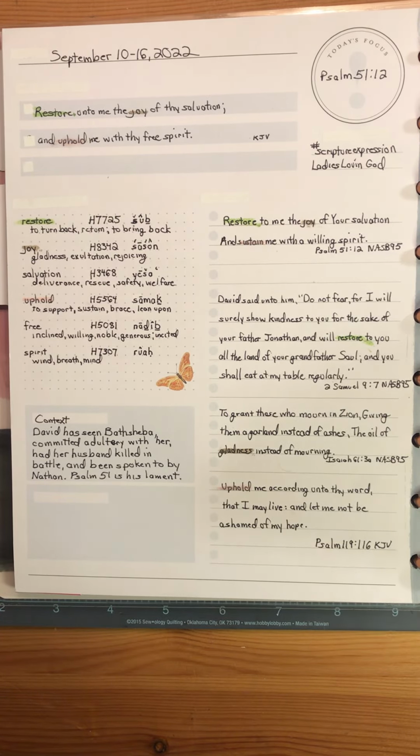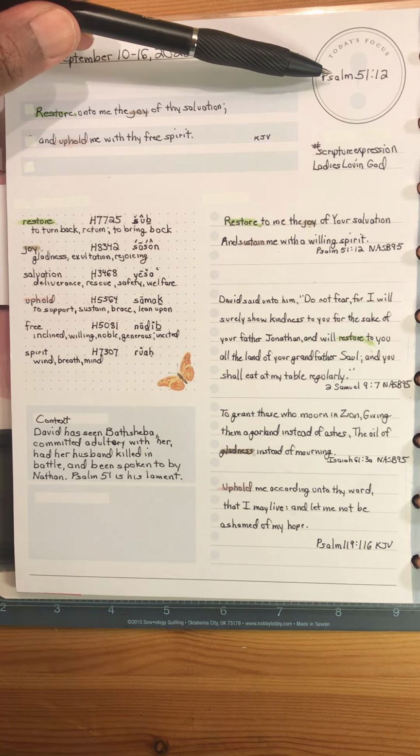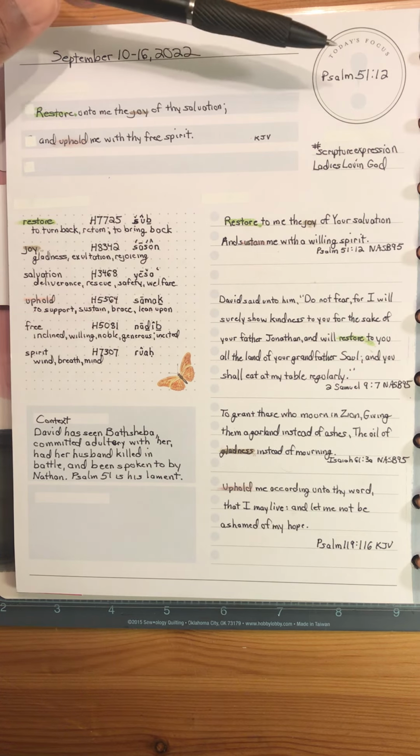Hi, I wanted to take a quick minute and just share with you how I created this verse map for this particular verse of scripture. I've been asked a few times how I create my verse maps, and so I wanted to explain this one in just a quick video.